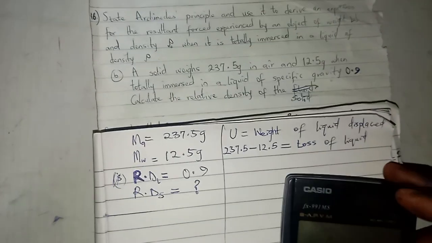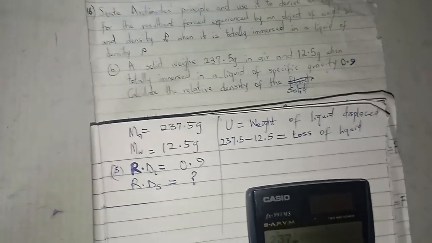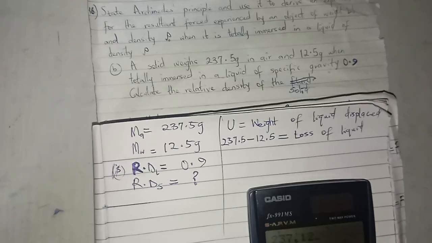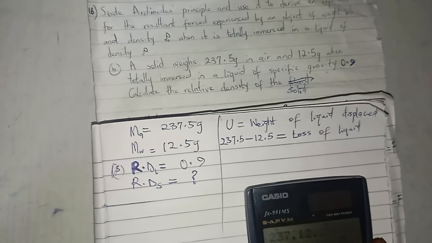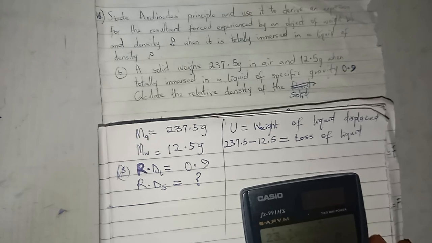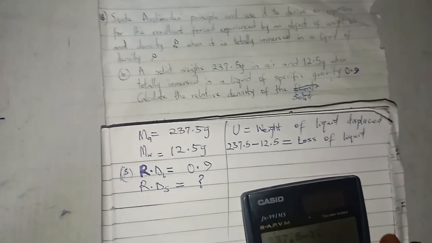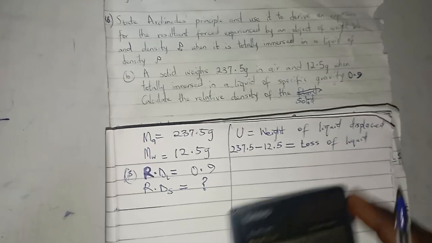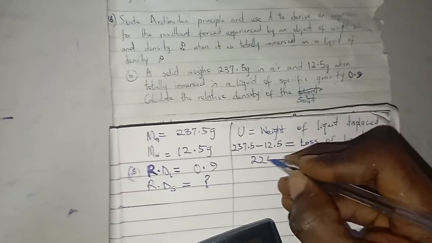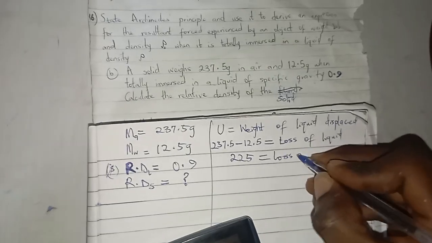So the loss in the liquid is 237.5 minus 12.5. So 225 is equal to weight of liquid displaced, which is what we call loss of liquid.